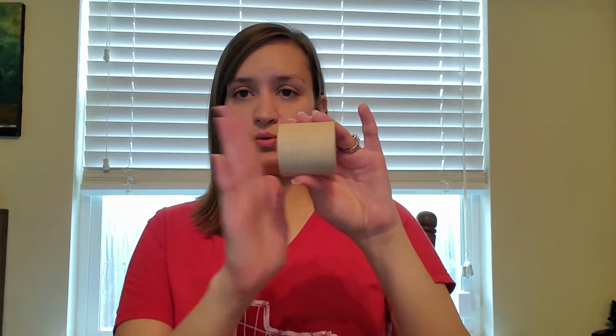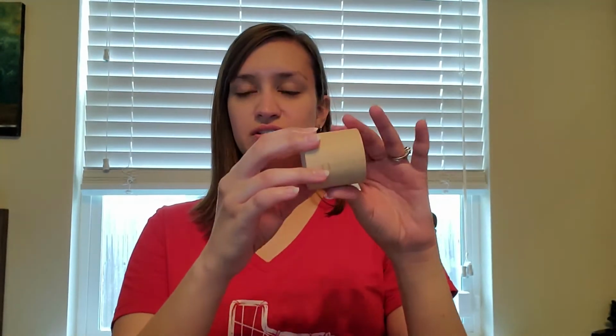So a cylinder has 2 flat faces, 0 straight edges, and 0 pointy vertices. An example of a real-world object that is the shape of a cylinder would be a can, like what you would find in your pantry. So maybe a can of soup, can of green beans, can of corn.